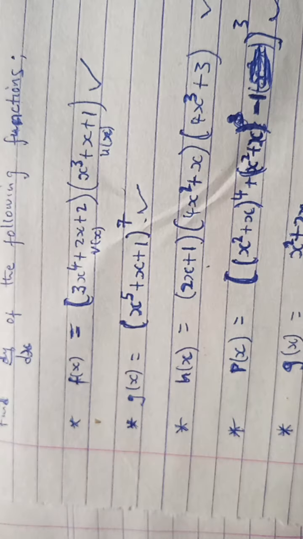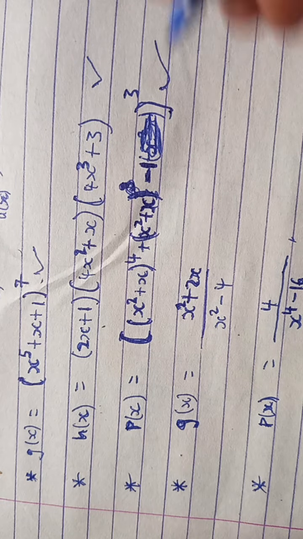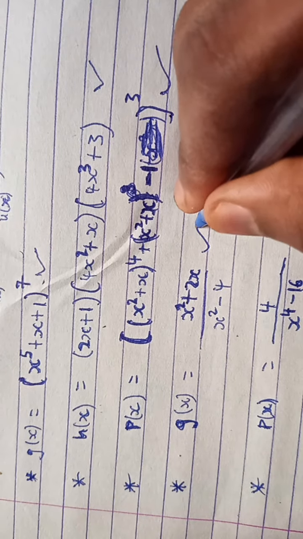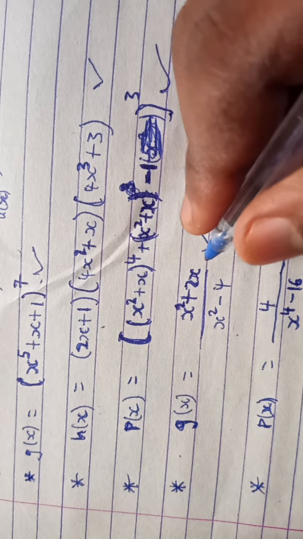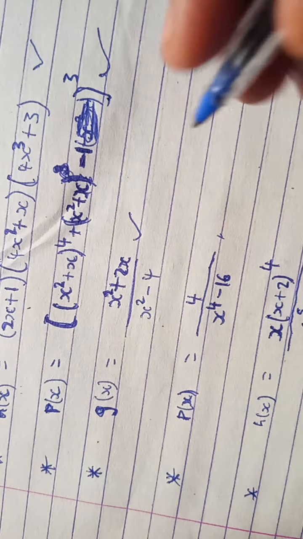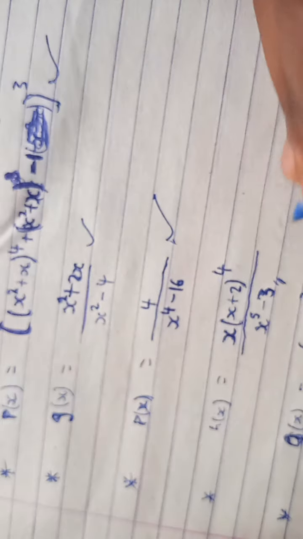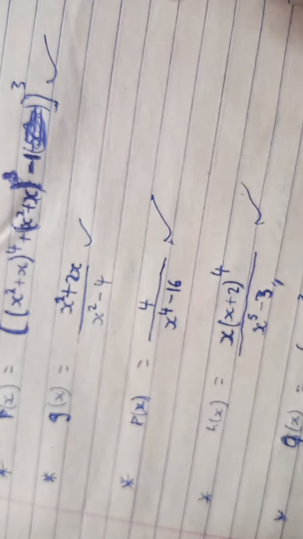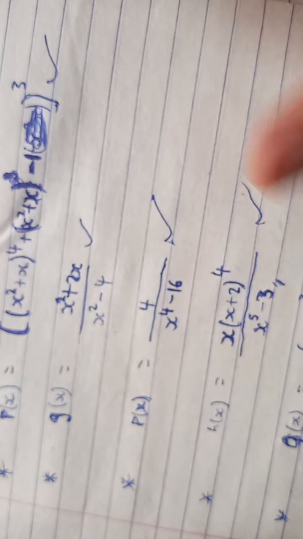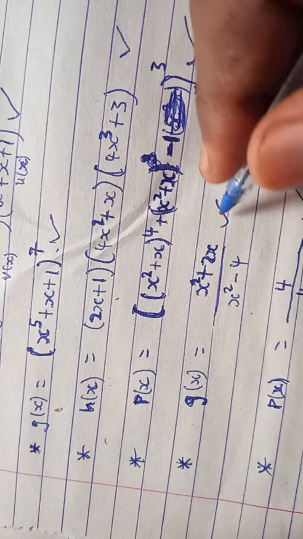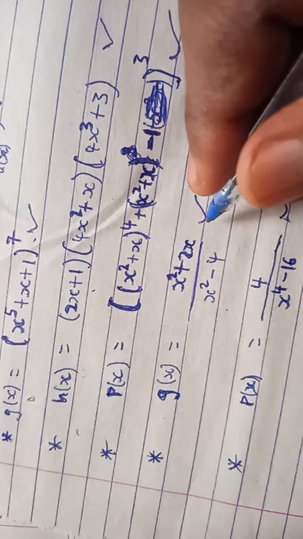So looking at these questions, which one requires the quotient rule? So this requires the quotient rule, and which one again? This requires the quotient rule. But this is a combination of all. So let's move on to solve the one that requires the quotient rule. So let's solve this first.